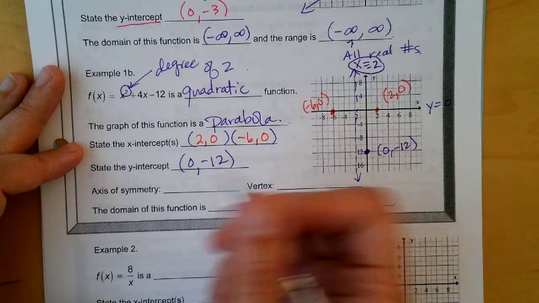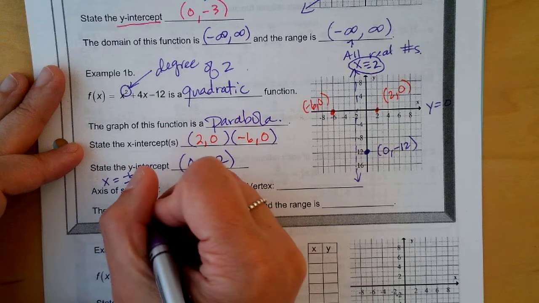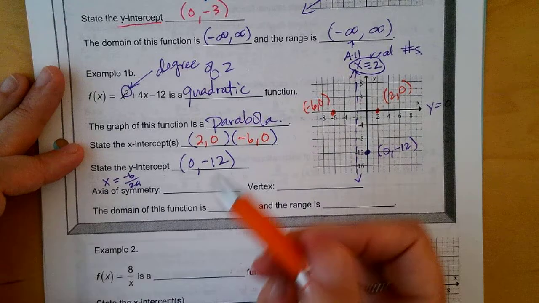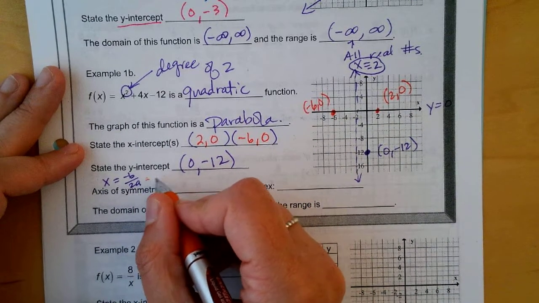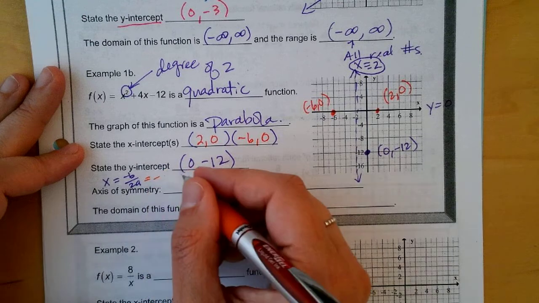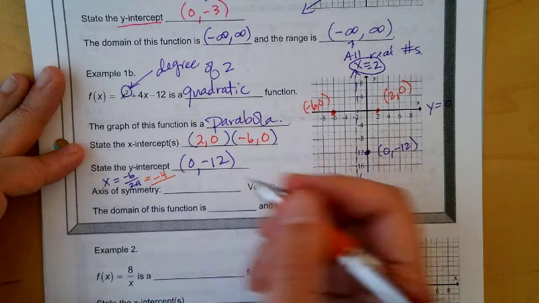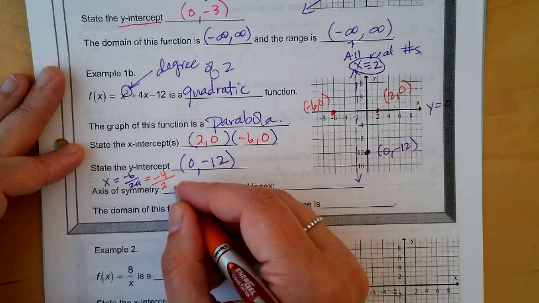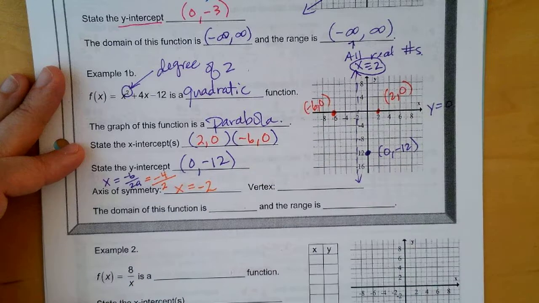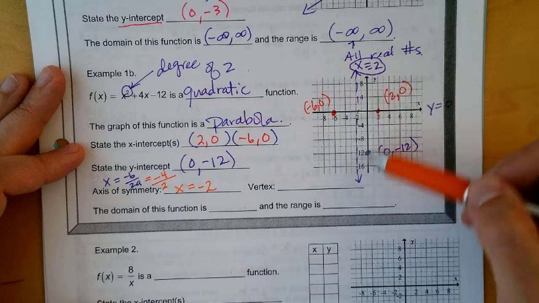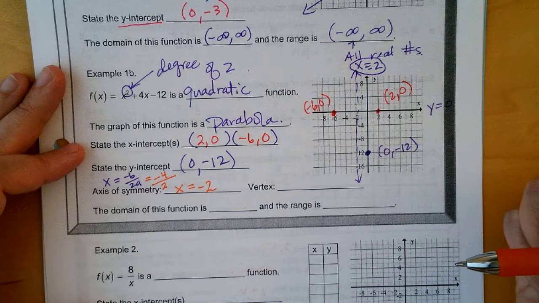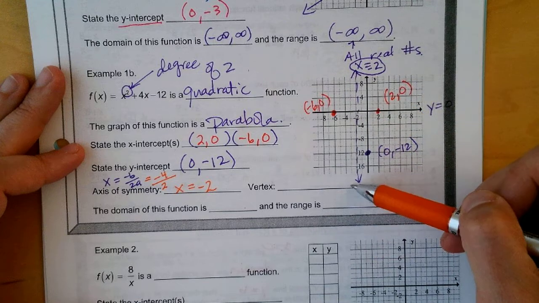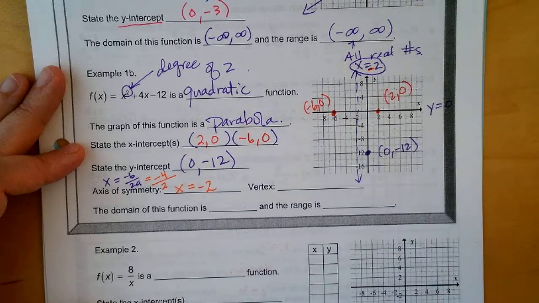If you might recall that x equals negative b over 2a is the formula for how you find the axis of symmetry. So what's negative b? Negative 4 over 2 times a is 2. And so there's our x equals negative 2. Same thing as what you got when you just reasoned it out based on your x-intercepts, right? You're halfway in between those 2 points, x equals negative 2. That's a negative, by the way, right there.